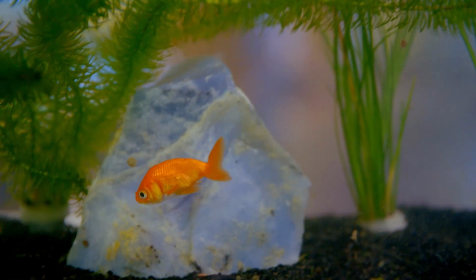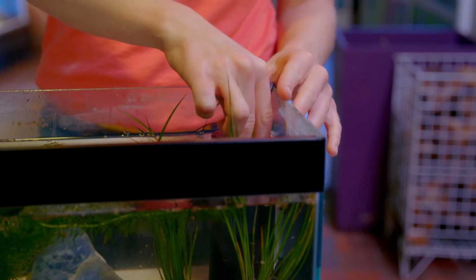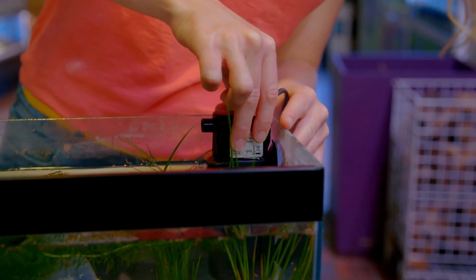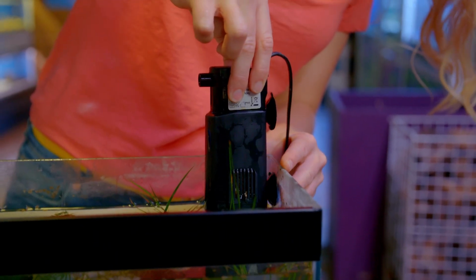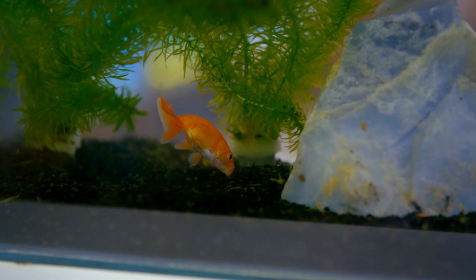Because waste builds up in the filter every couple of weeks, it needs to be cleaned out. And I happen to know one that needs cleaning today. I've been given special permission to clean this one. And the first thing we have to do is switch the filter off. Now I'm going to carefully lift it out of the water so that we don't disturb our little fish friend.